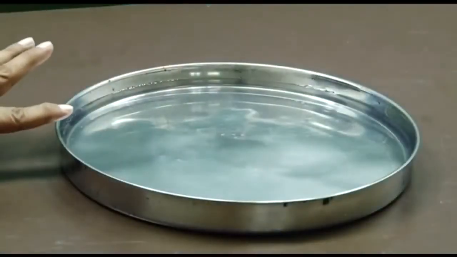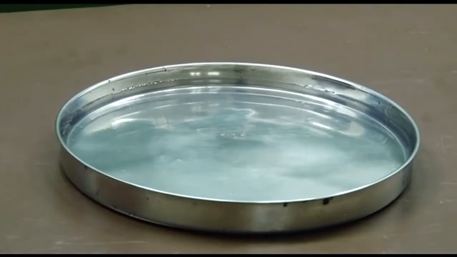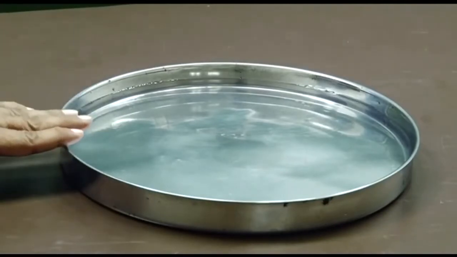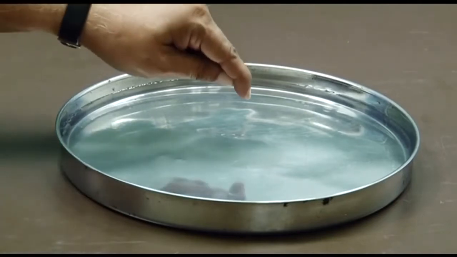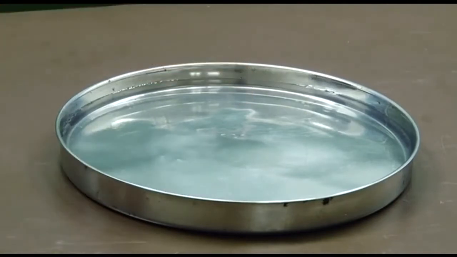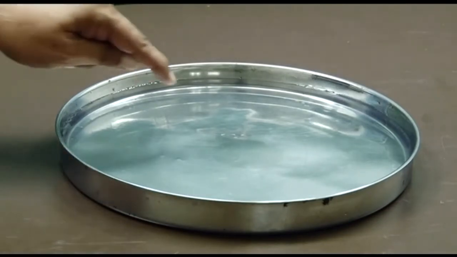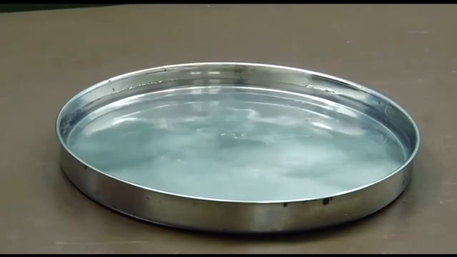So, I have this thali here, steel thali, and in the steel thali I have put some water. Now, I will make some disturbance in the water, just touch near the center, and you see if something is traveling on the surface of this water. So, what do you see?